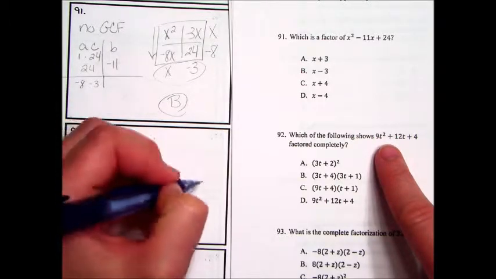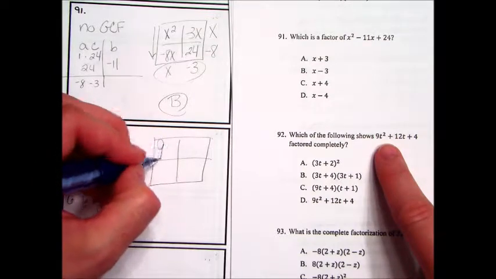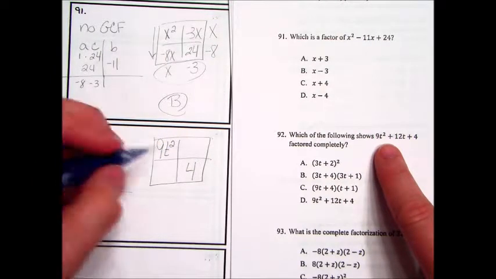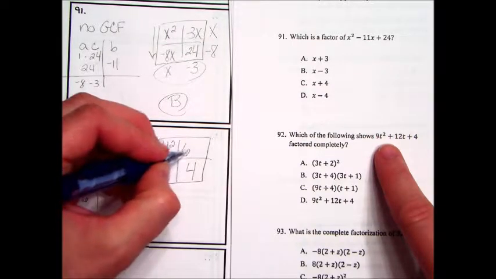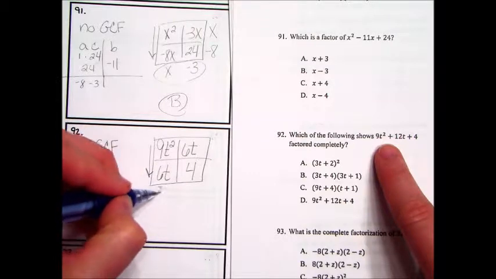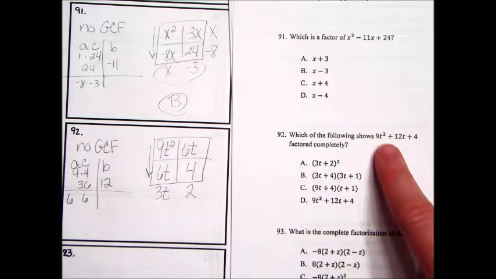Now it's time for your box. So please put 9t squared where it belongs, and 4 where it belongs. Put a 6t here and a 6t here. GCF going down is 3t. GCF going down is a positive 2.